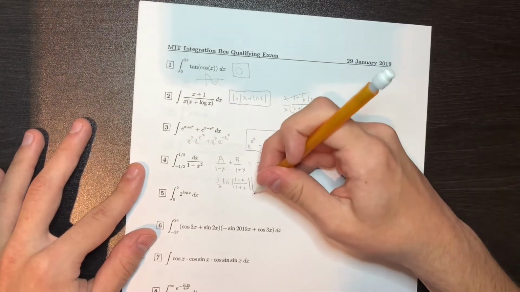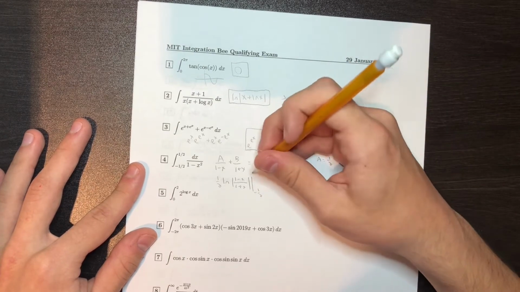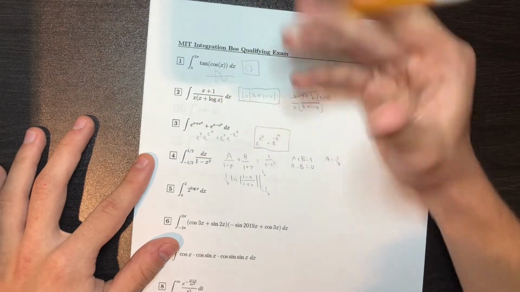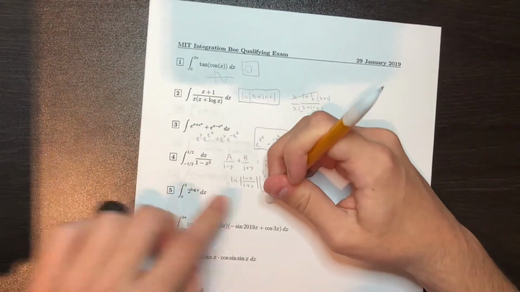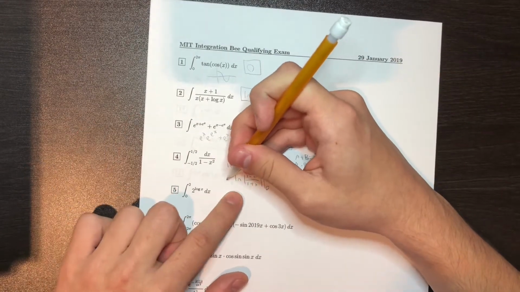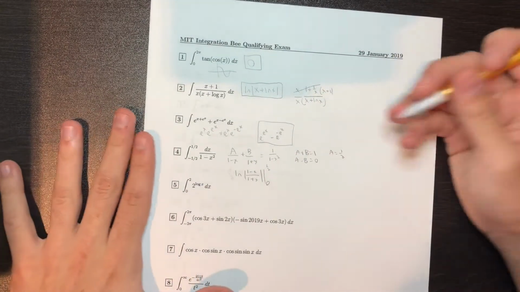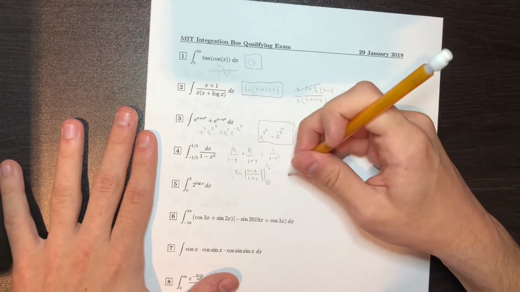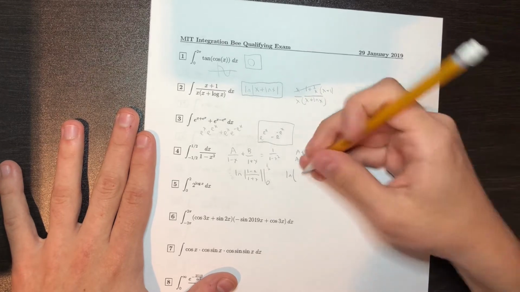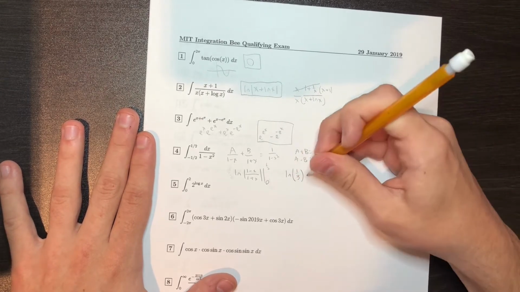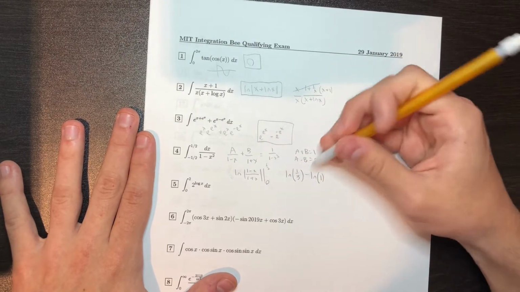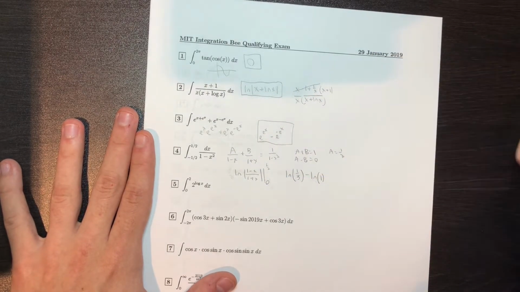Now we need to evaluate this from negative 1/2 to positive 1/2. But before I do that, I'm actually going to note that this is an even function. So I can really just write this as 2 times that from 0 to 1/2. So 2 times the 1/2 cancels out in front, just giving us that. And now this is a little bit easier to plug in. So plugging in 1/2, we get ln of, well, 1 minus 1/2 is 1/2 over 3/2, which is 1/3. Then minus ln, when we plug in 0, we get 1 over 1, which is just 1. So this gives us ln of 1/3.